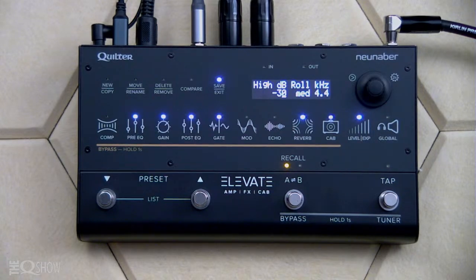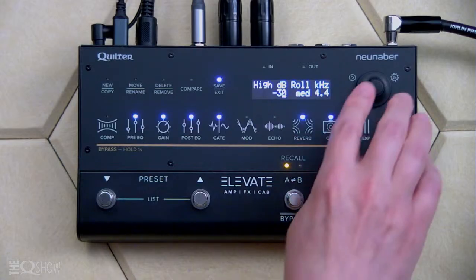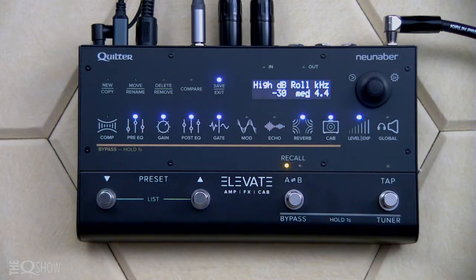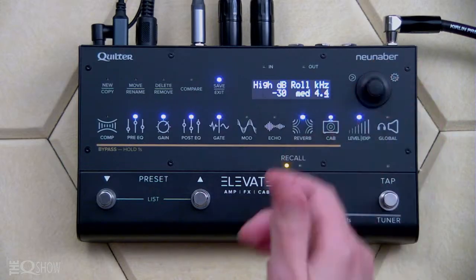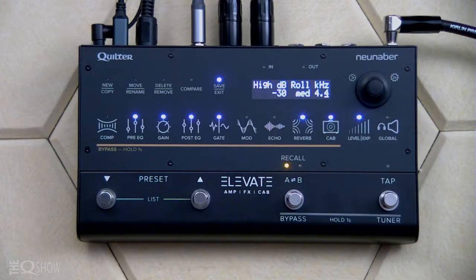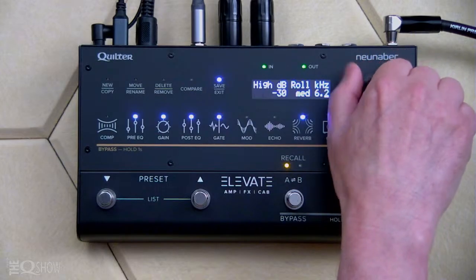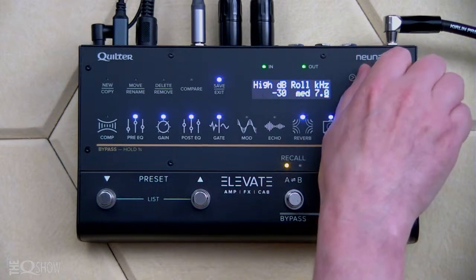The next parameter is the roll off, which you have fast, medium, and slow. This is just how quickly it rolls off. And then the last parameter is in kilohertz, where it starts to roll off. So this is probably the one that you're going to hear most easily. So let's try this. Wow. You're not kidding.